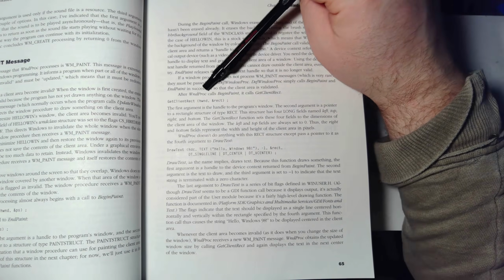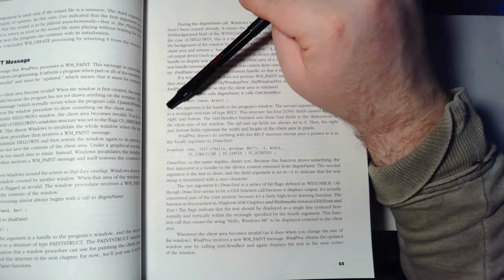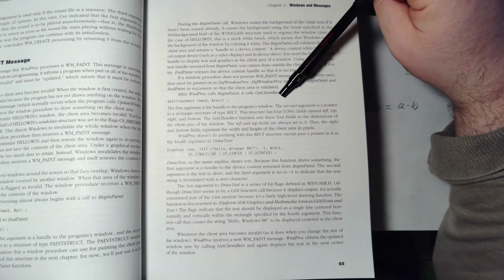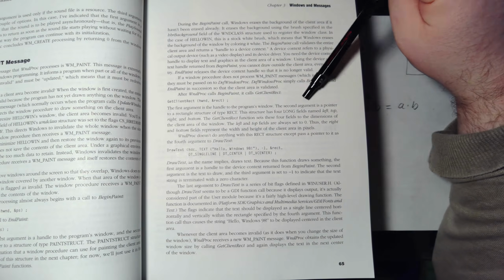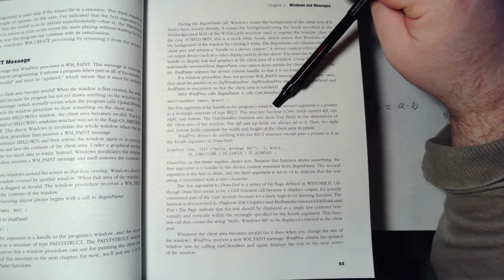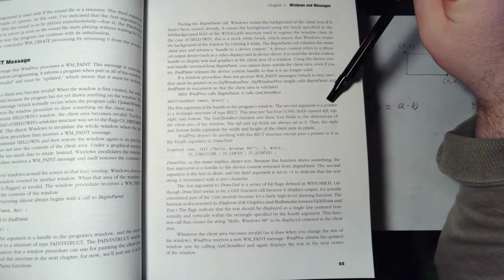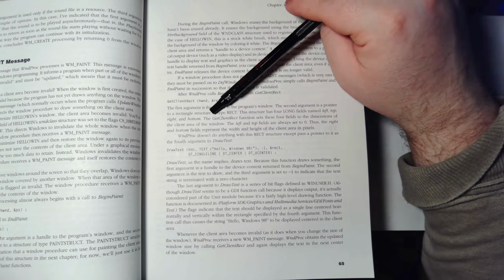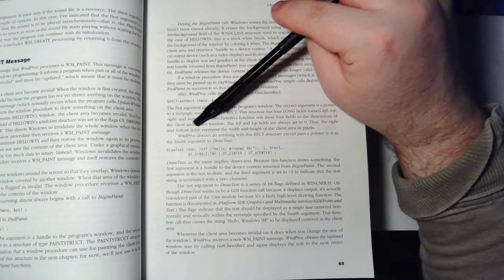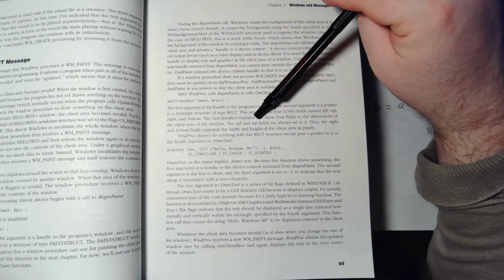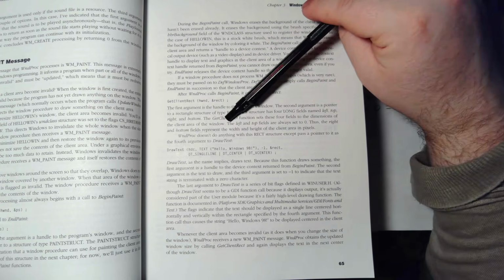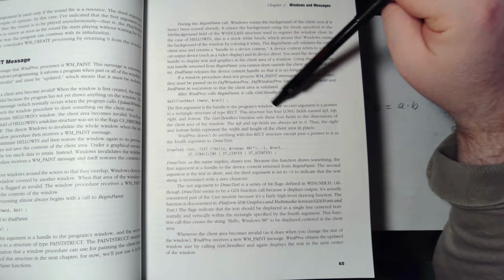GetClientRect takes our hwnd and our rectangle. The first argument is the handle to the program's window. The second argument is a pointer to a rectangle structure of type RECT. This structure has four long fields named left, top, right, and bottom. The GetClientRect function sets these four fields to the dimensions of the client area of the window. The left and top fields are always set to 0. Thus, the right and bottom fields represent the width and height of the client area in pixels.